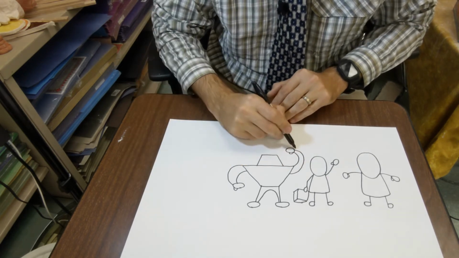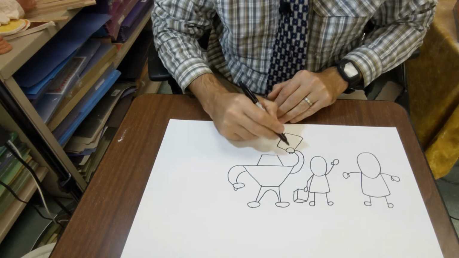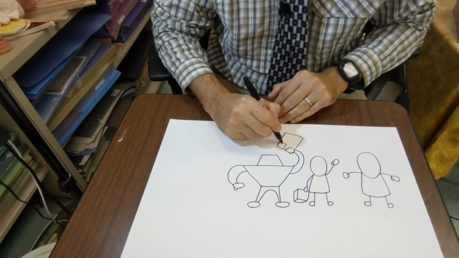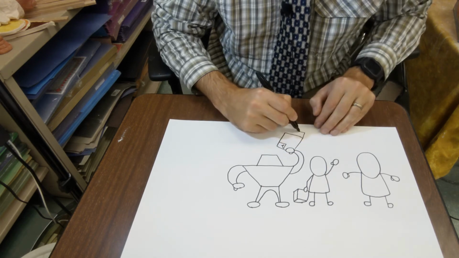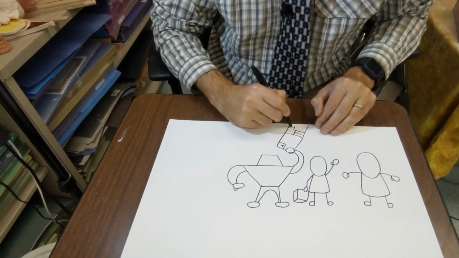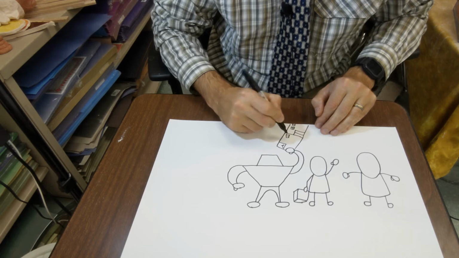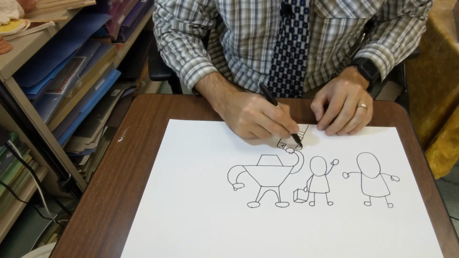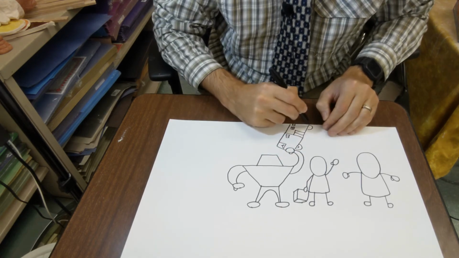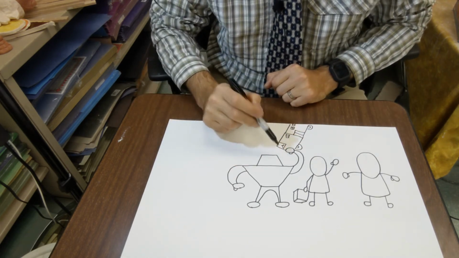So let's say he's picking up something, maybe you make him like a giant, and he's got something like a bus in his hands, then you really want to make him look really, really big. And then we'll put some wheels in here. So they would need to be nice and strong.